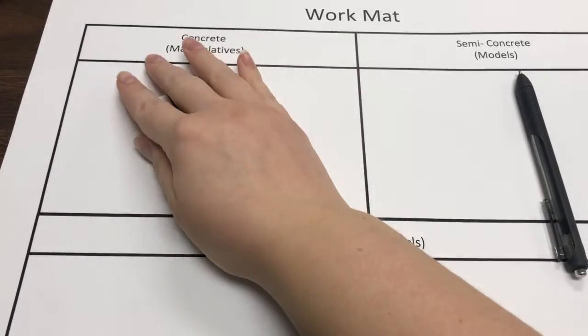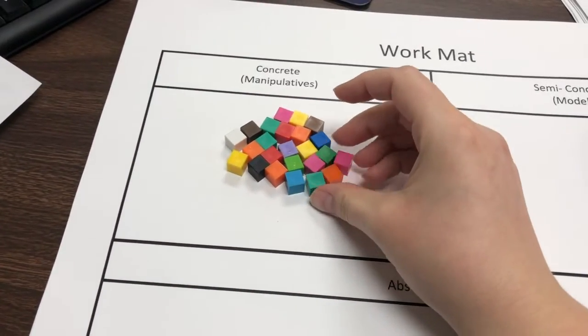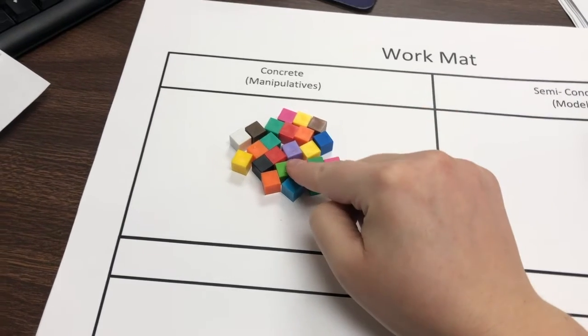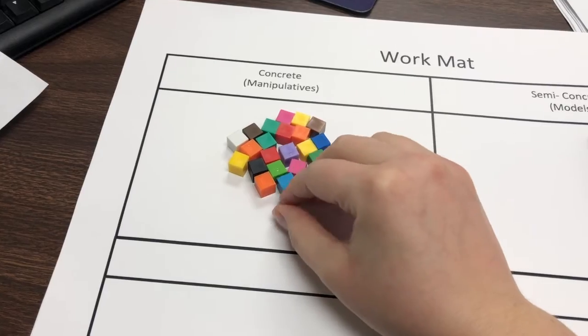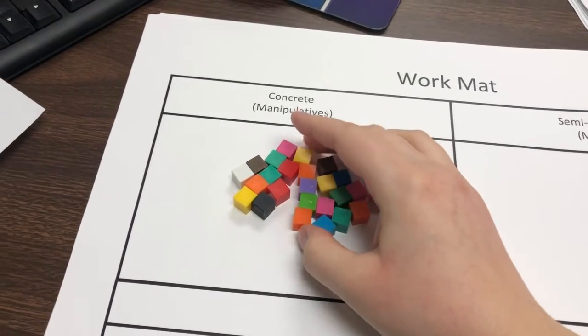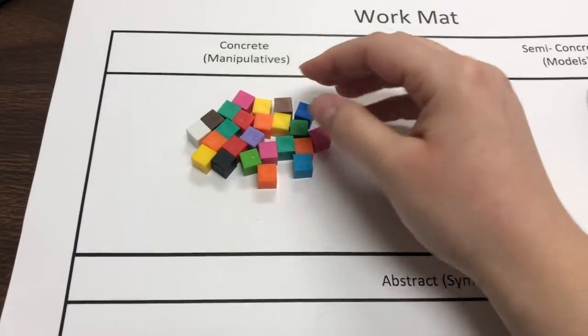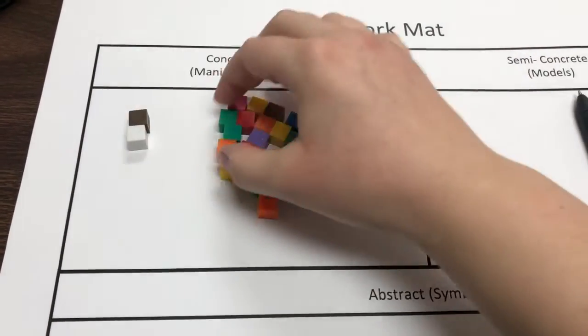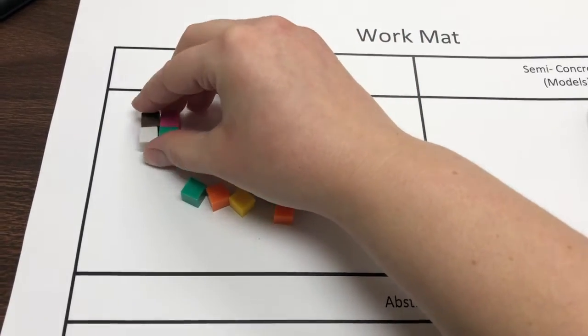Here I have 24 unit cubes, and we're going to break these cubes and see what numbers we can break 24 into, or what we can divide 24 by. Let's first start with, everything is divisible by 1, so we just move on to 2. We're going to start making groups of 2 to see if we end up with an even number.